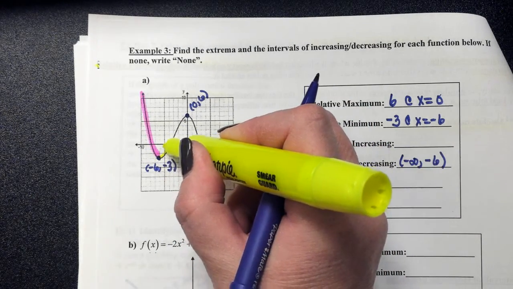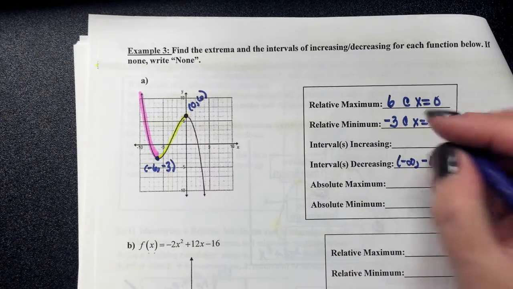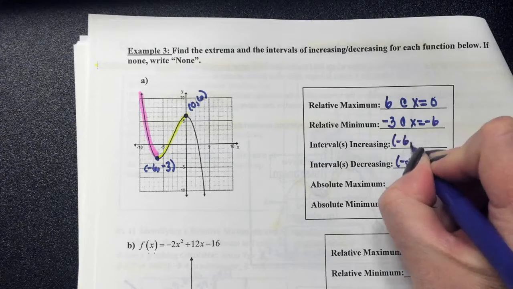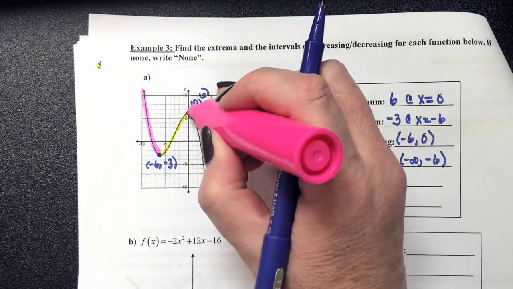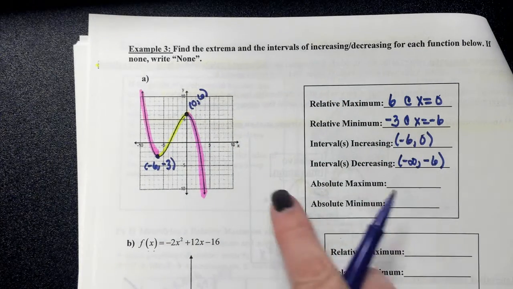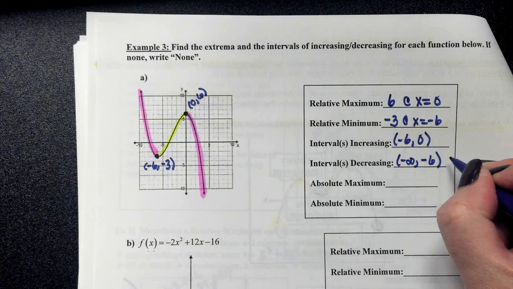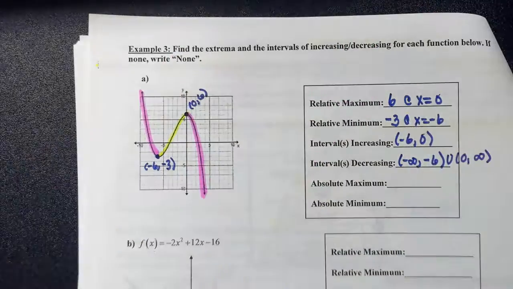It's no longer going to go down, it's going to go up. So that is my interval of increasing, from -6 to 0. Then notice my pen passes through that turning point and it goes back down. So I have another interval that's decreasing, and that's going to go from 0 to infinity.